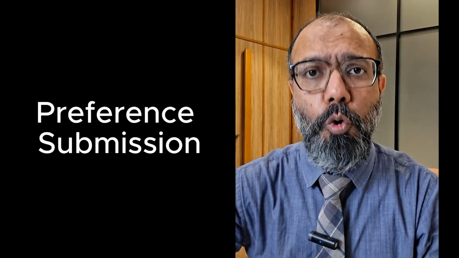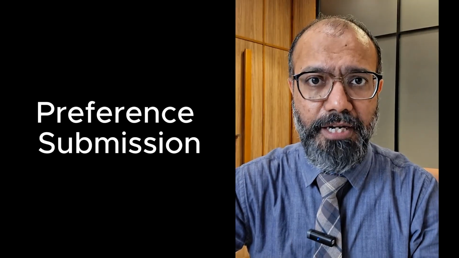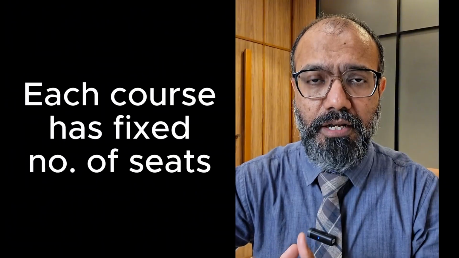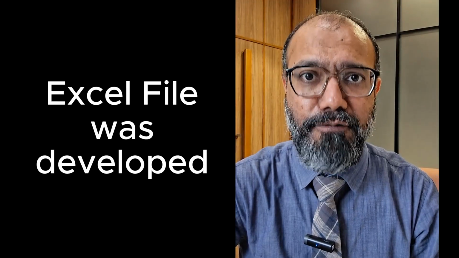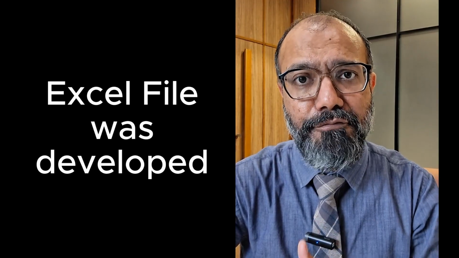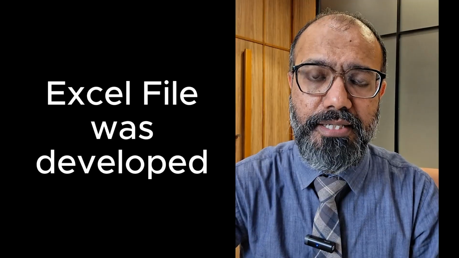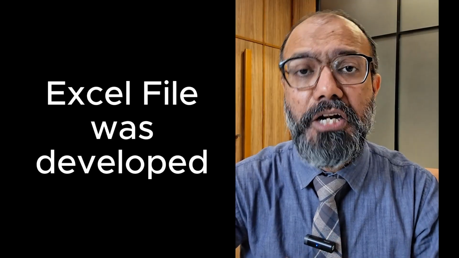Then they submit their course preferences in the order of their interest, with each course offering only a limited number of seats. Recognizing the potential of Microsoft Excel to streamline this work, I successfully developed an Excel file that managed these student allocations efficiently by using certain tailored formulas.